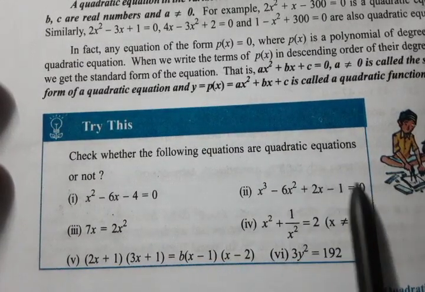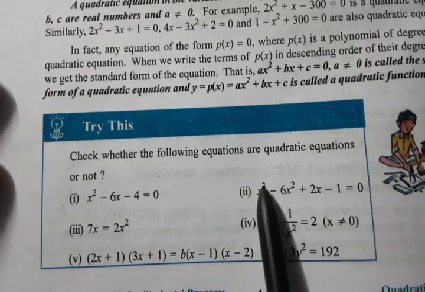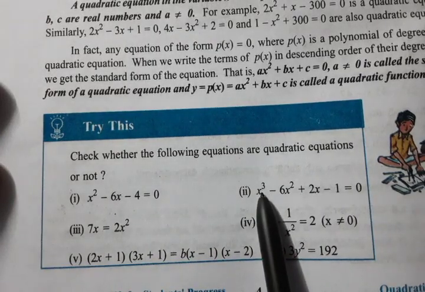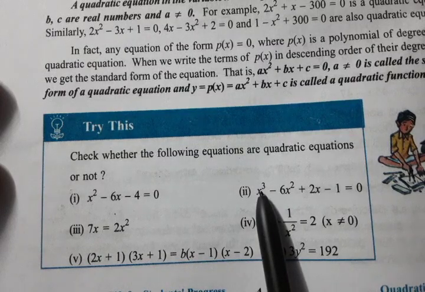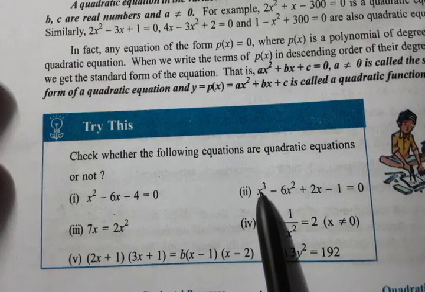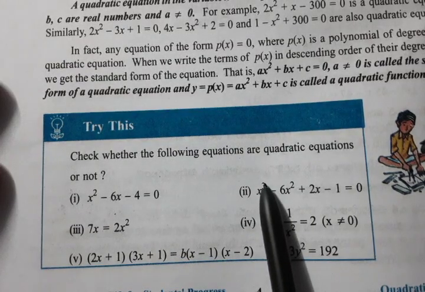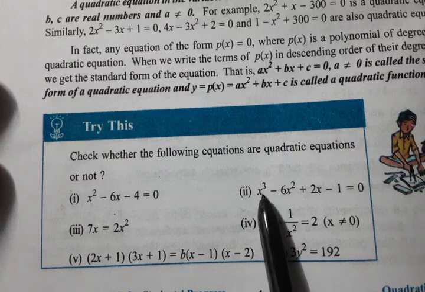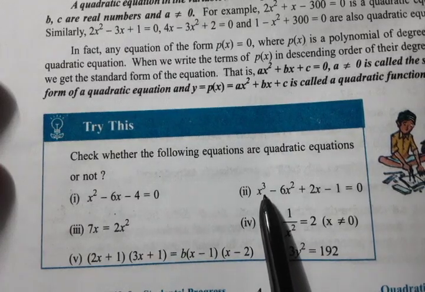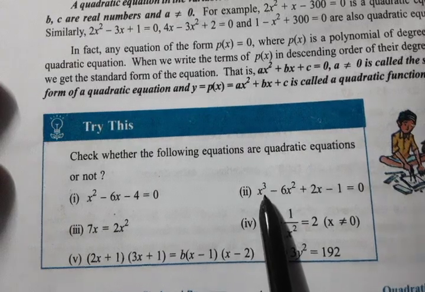The highest power of this equation is 3, which means its degree is 3. Quadratic means the degree should be equal to 2, but here 3 is there. It has 3 roots, so it is not a quadratic equation. Quadratic means only degree 2.